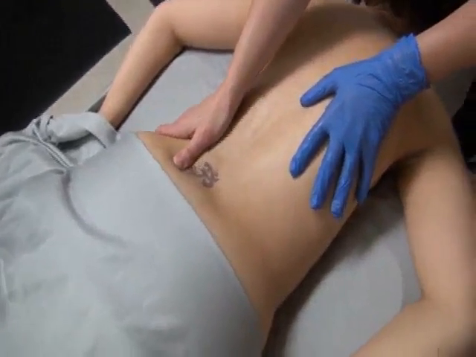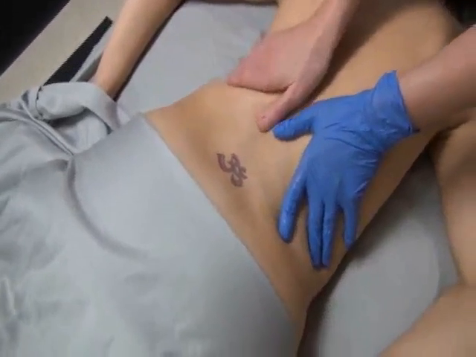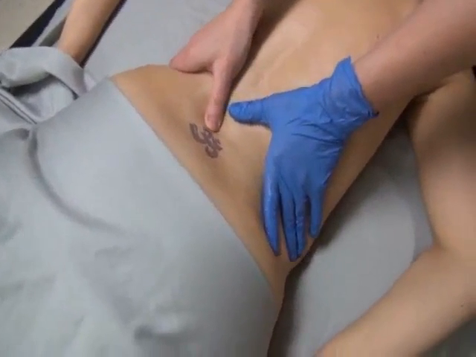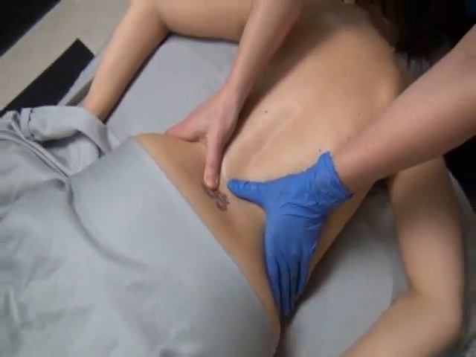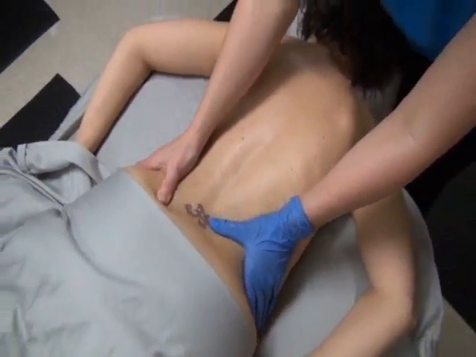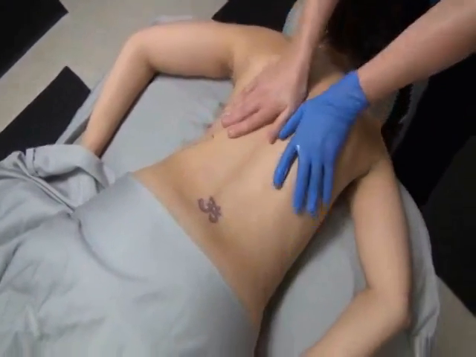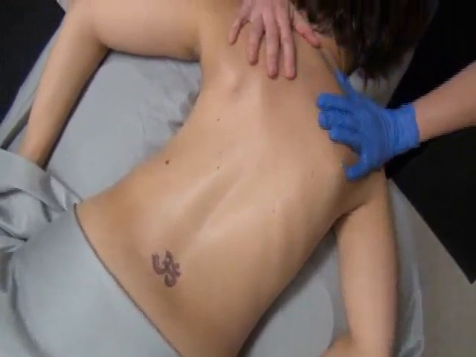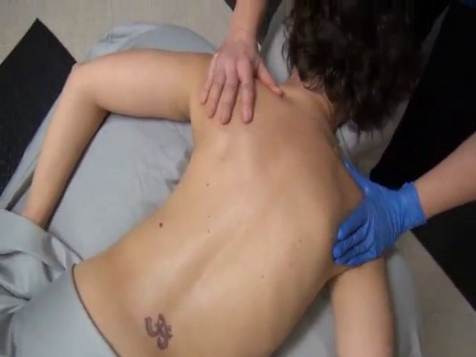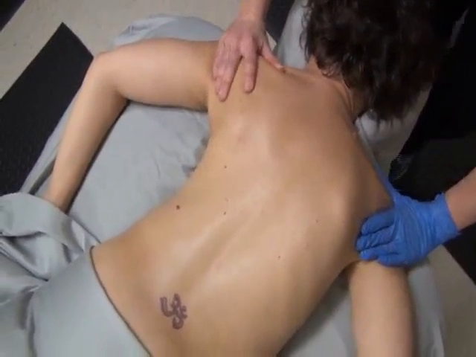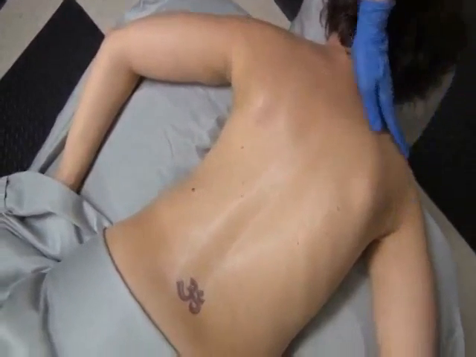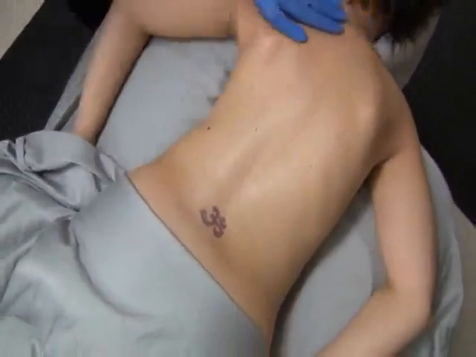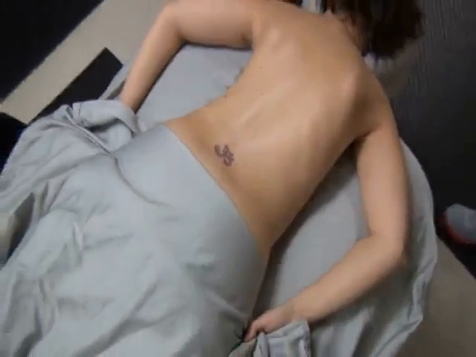Once the area is warmed up, the QL, and the abdominals, the transverse abdominal, obliques. And then the thoracic region. I wanted to do a teeny bit of warm-up and assessment so we could see that visually. But now we can warm up this area with a hot pack while we focus on the shoulders.